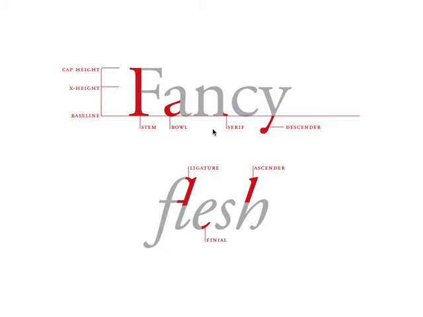Some typefaces will employ a tiny little foot like this right here. It's called a serif, and these are meant to sort of smooth the transition between letters. The portion of a letter that falls below the baseline is called the descender, and anything that goes above the x-height on a lowercase letter is called the ascender.